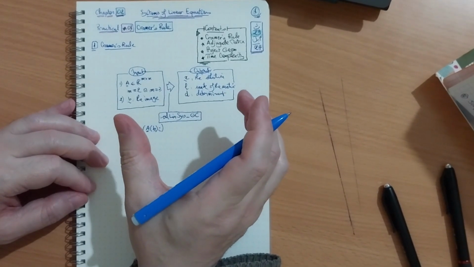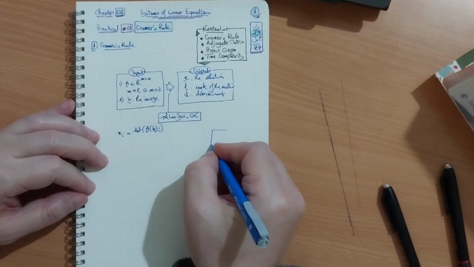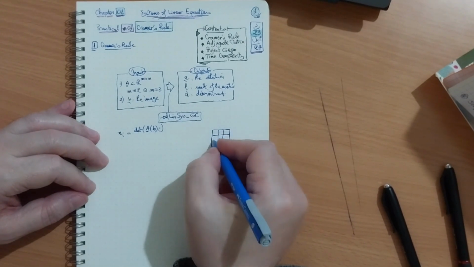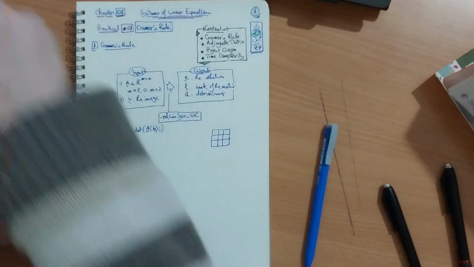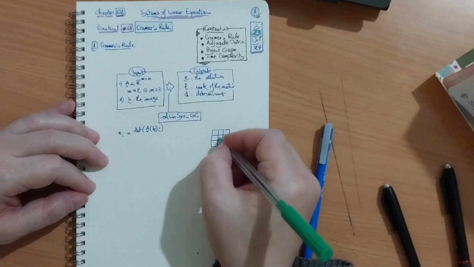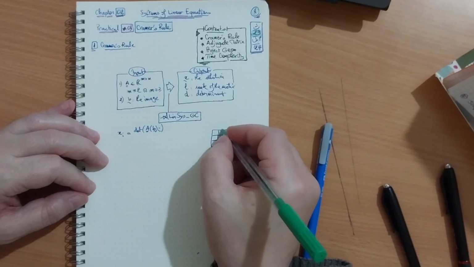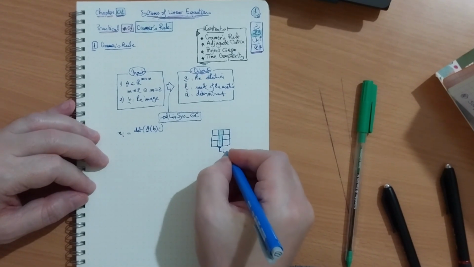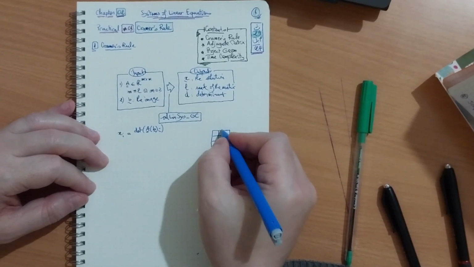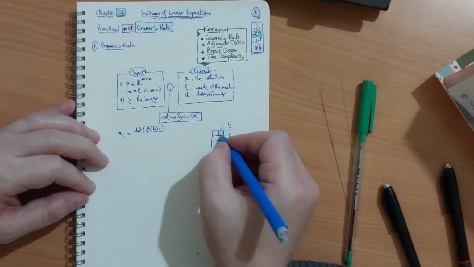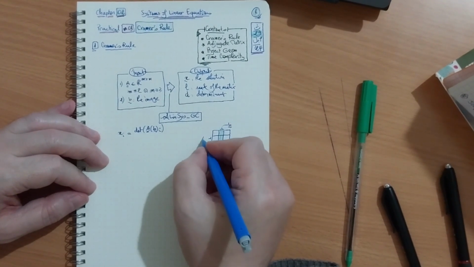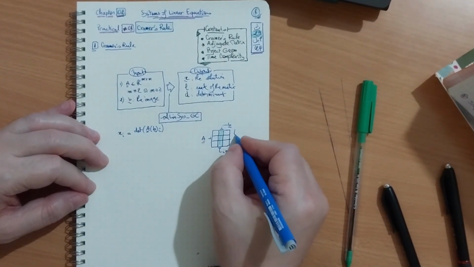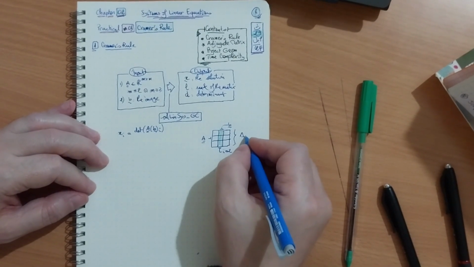So we take the mother matrix, for example 3 by 3, and we replace each column by the vector B. So for example, for the second component, for i equal 2, this should be the vector B, not the second column of the matrix A. And we calculate its determinant. This will give us the auxiliary determinant number 2.